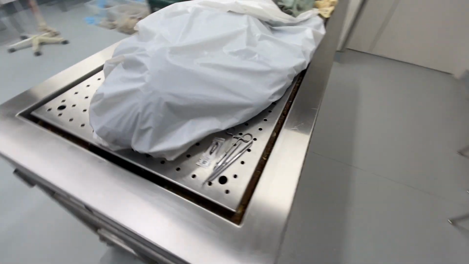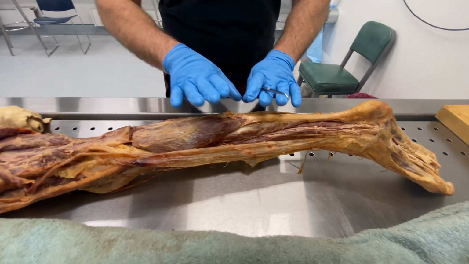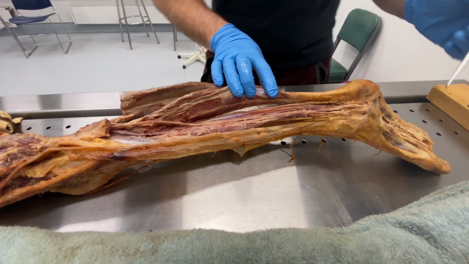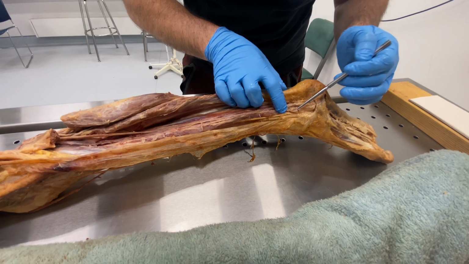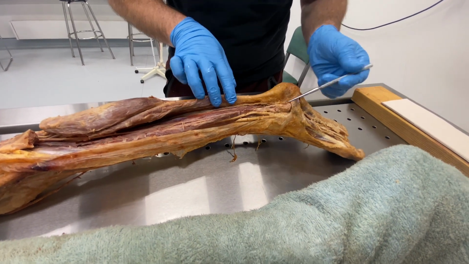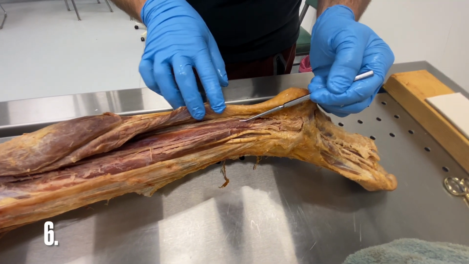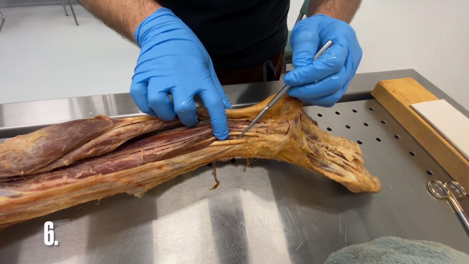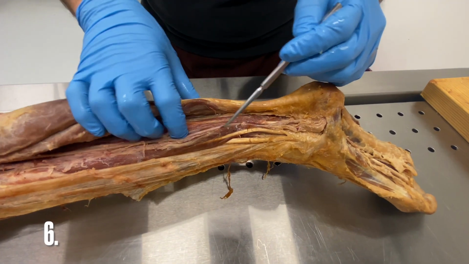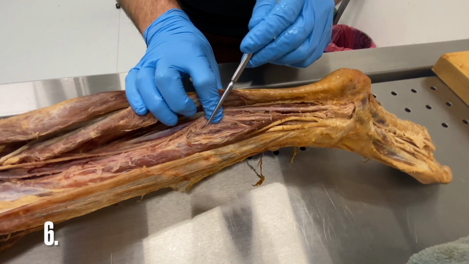Number six, we're going to move down and switch sides, down to the posterior leg here. We're going to take these muscles and reflect them like that. Right in this area, we have three muscles. I want you to identify, of those three, the first one, that muscle right there, where you can see the muscle belly for it.